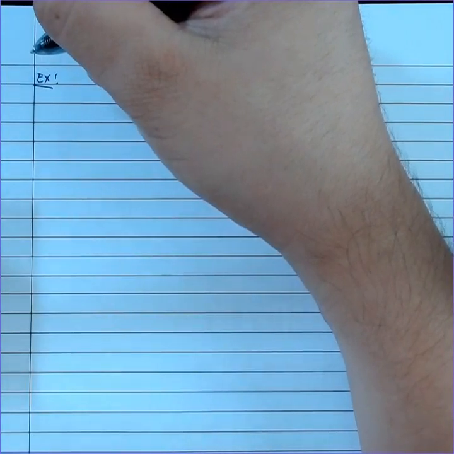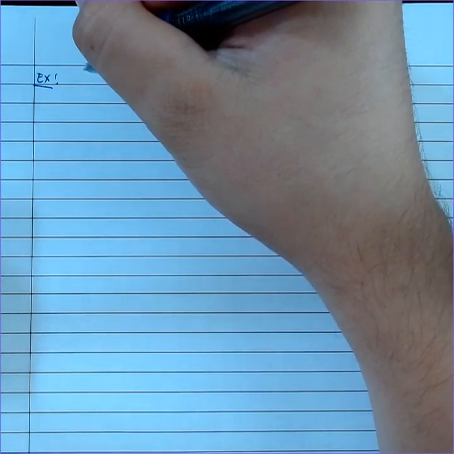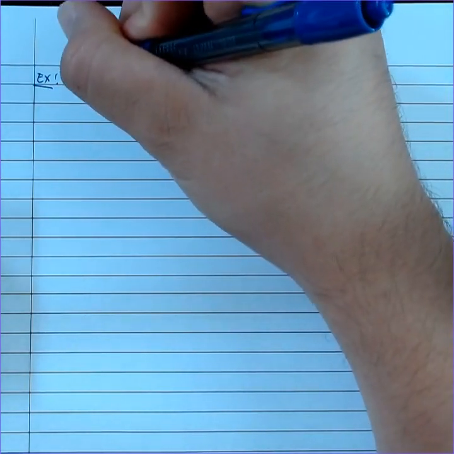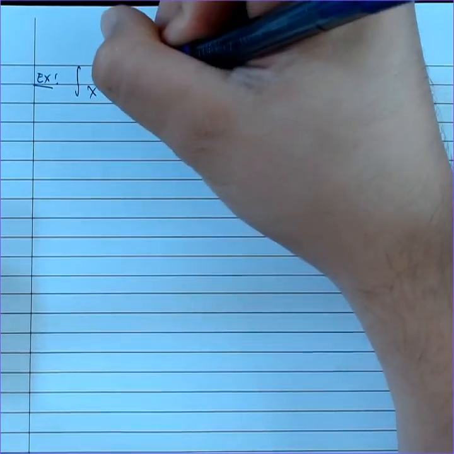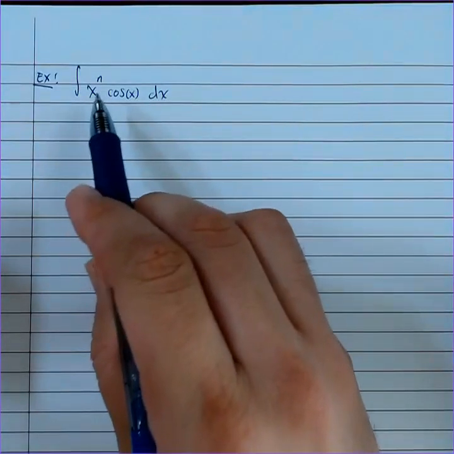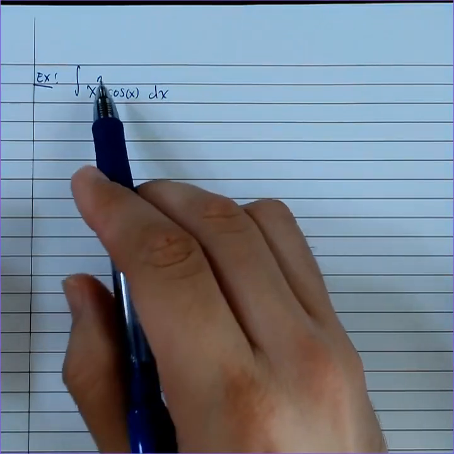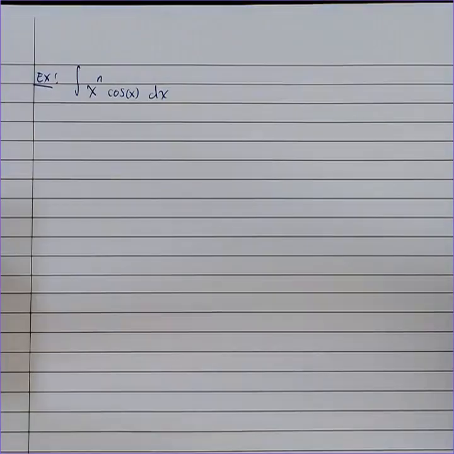That reduction formula can actually give rise to other reduction formulas. So here, we're going to go ahead and derive a formula that's used for other uses. Let's say we wanted to take the integral of x to the power of n times the cosine of x dx. And I say, well, what's n? Is it 1, 2, 3, 4, 5? Well, that's the thing. We don't know. Just some power of x times cosine of x dx.